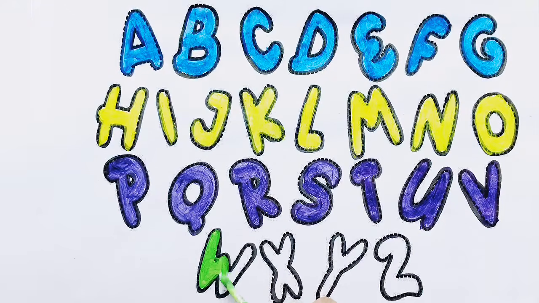light green color, W for watermelon, X for X-ray, Y for yogurt, and Z for zebra.